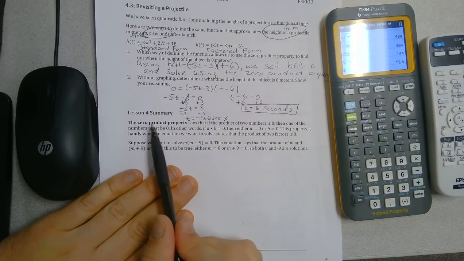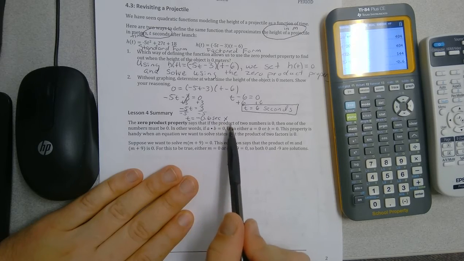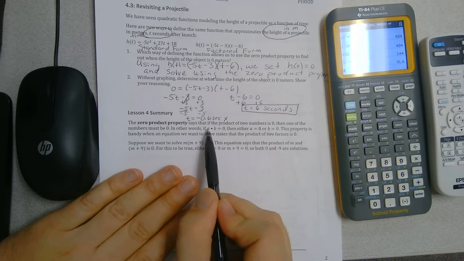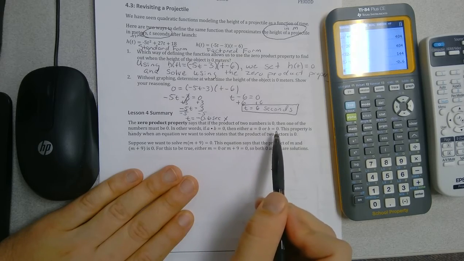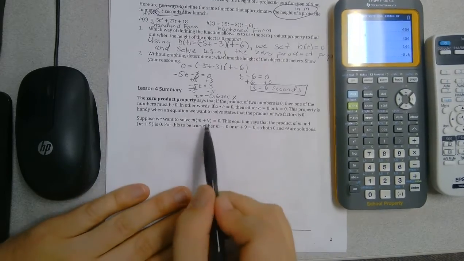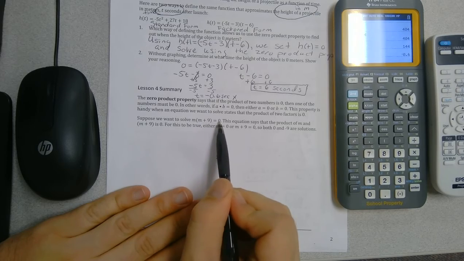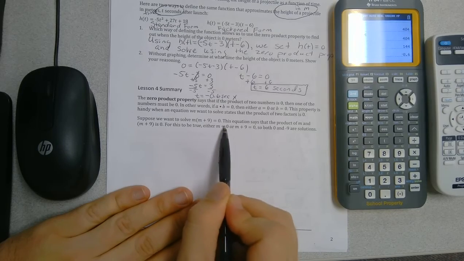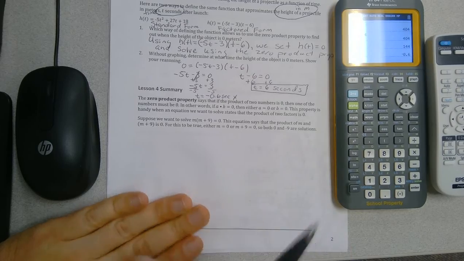So summarizing here, we have the zero product property, and it just says if you multiply two numbers, a product of two numbers just means multiply, one of the numbers must be 0. So if you're multiplying A times B and that equals 0, then either A is 0 or B is 0. So in using that, if we have an actual example of a quadratic function in factored form, m times m plus 9 in parentheses equals 0, you can set the two factors equal to 0 and say either m equals 0 or m plus 9 equals 0, and then that means 0 and negative 9 are solutions.